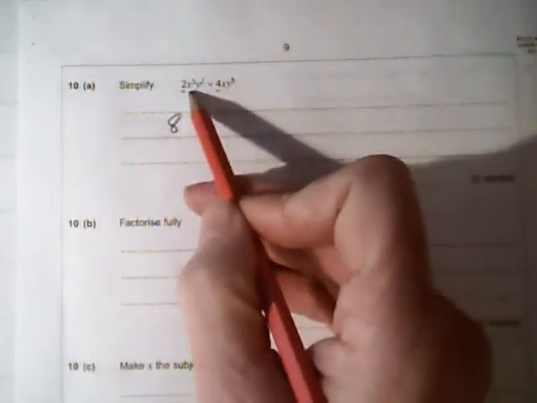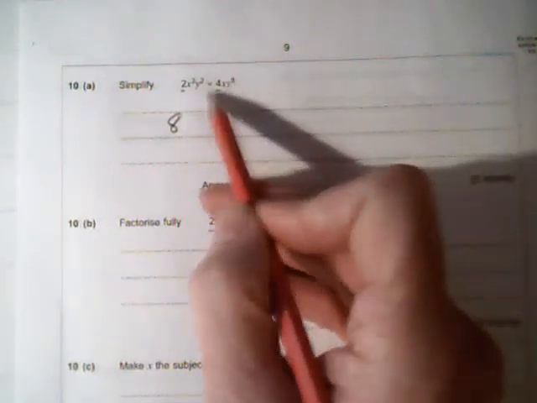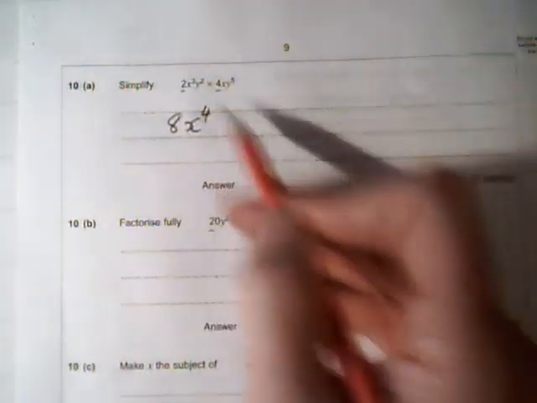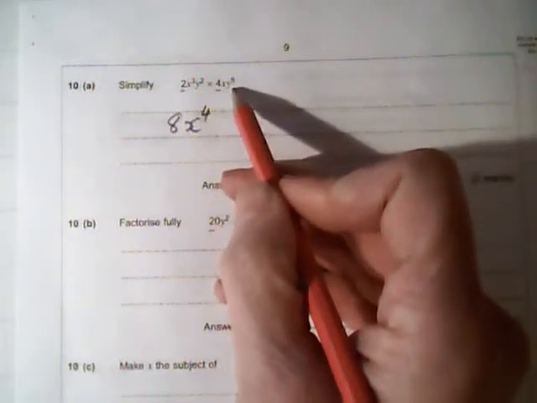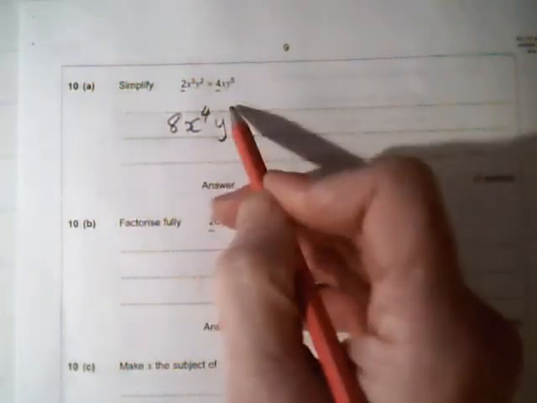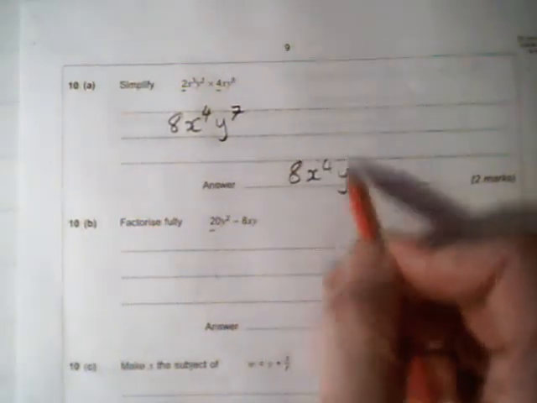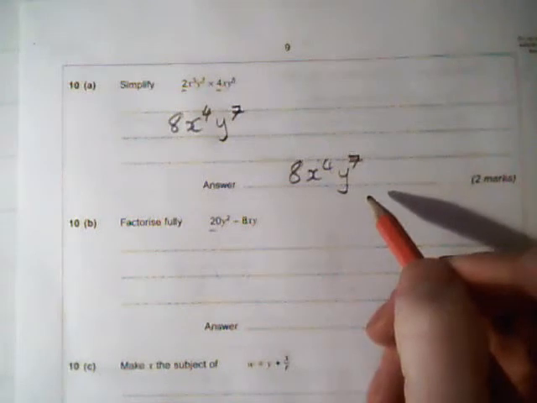Let's deal with the x. X cubed times another x, so that gives us one more on the powers, x to the 4. And lastly the y's, we've got y squared and y to the 5. Adding the powers is y to the 7. So the final answer is 8x to the 4, y to the 7.